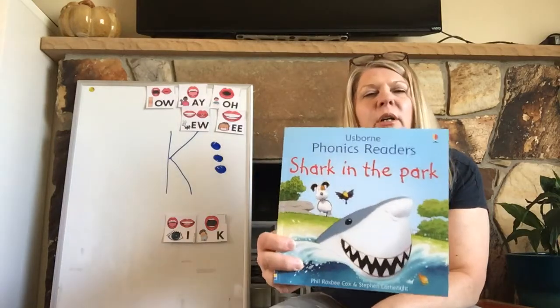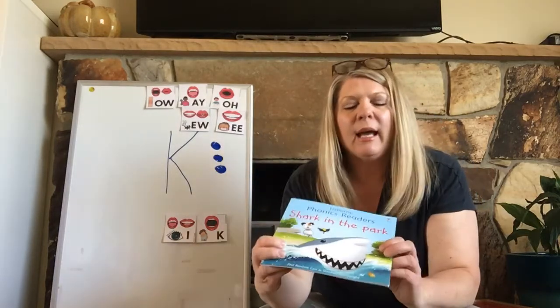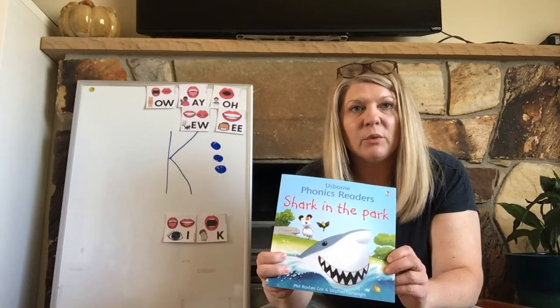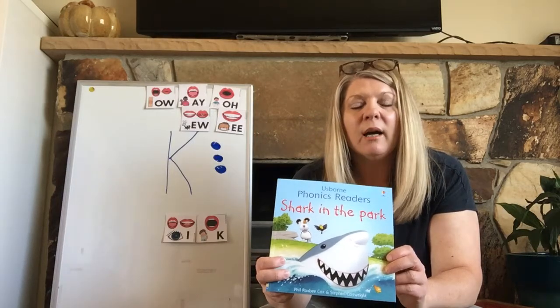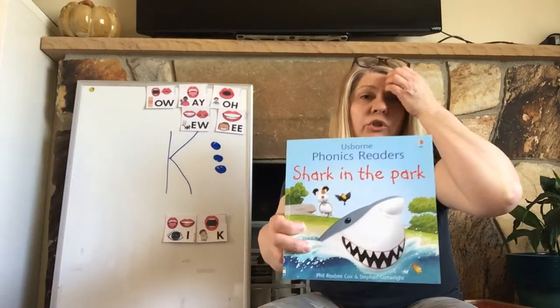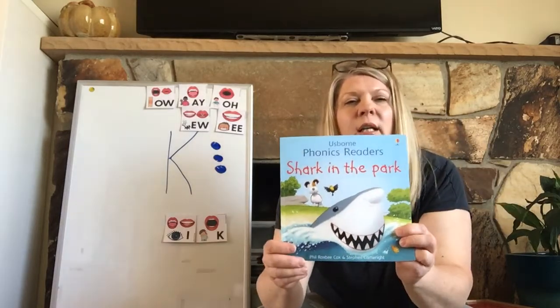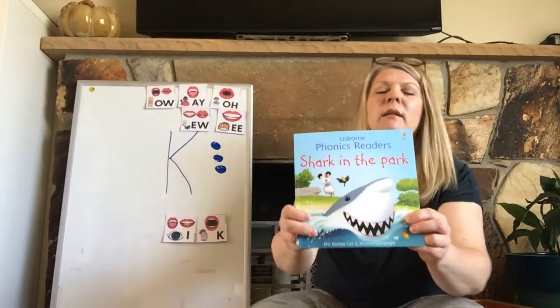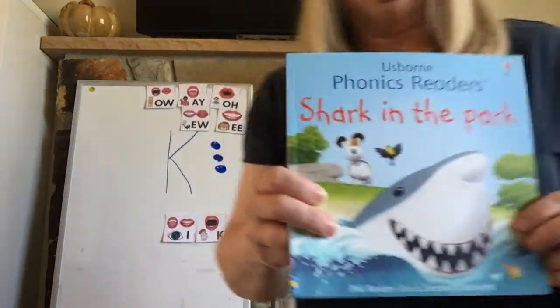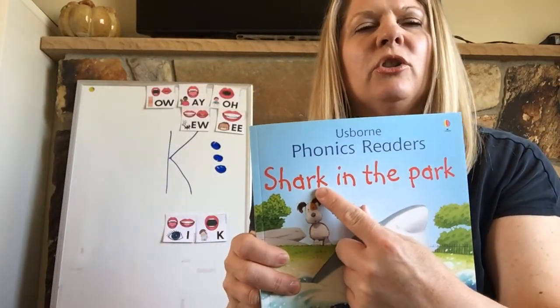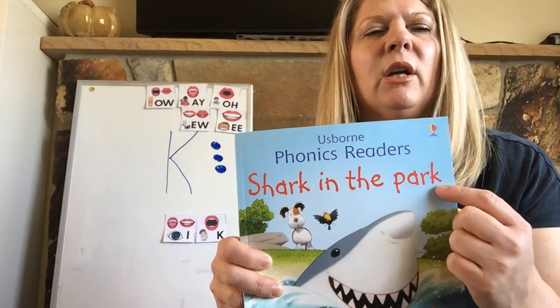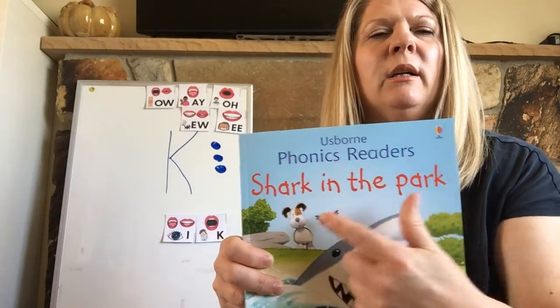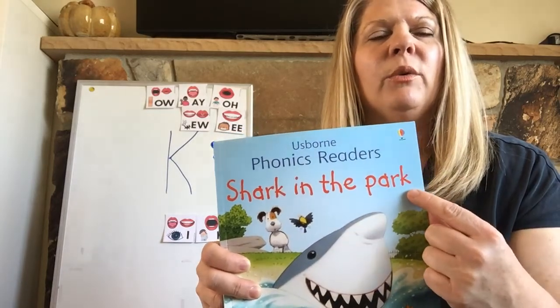Here's my book for today. Book has the k sound at the end of the word. Book. This is about a shark. It says shark in the park. Let me get a little closer, and you can see here's the k in shark, and here's the k in park. Those are both at the end of the word.